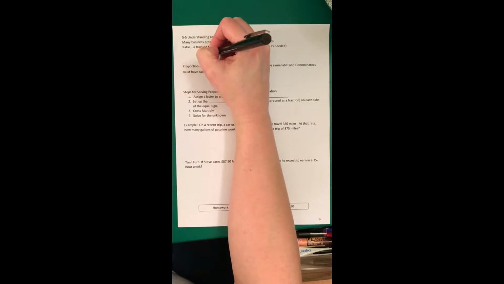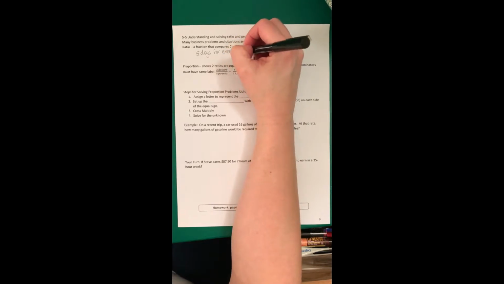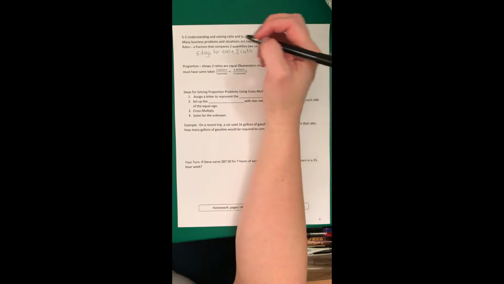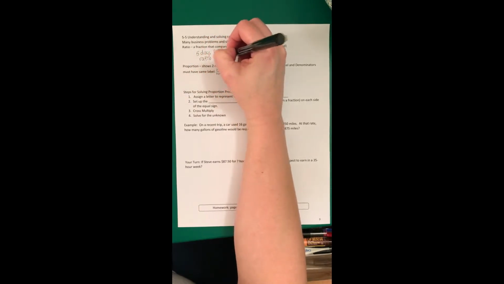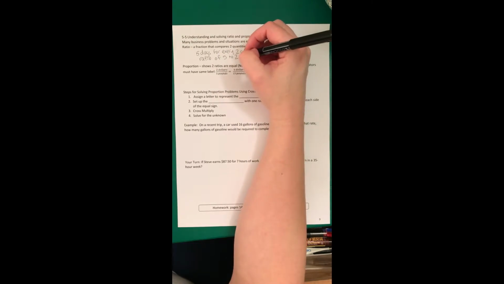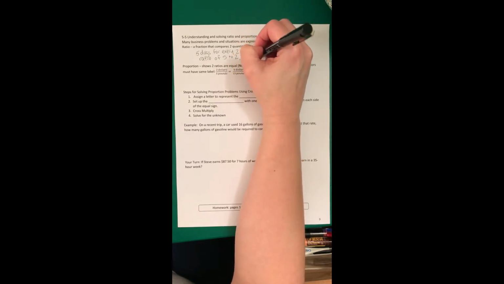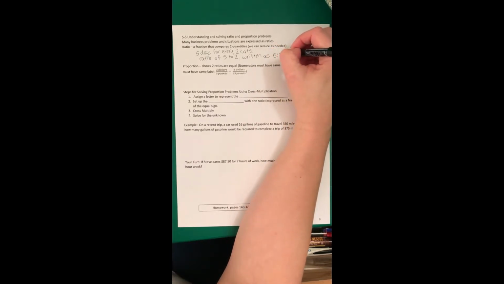5 dogs for every 2 cats. Okay? So that is a ratio of 5 to 2. You can write it as 5 to 2. So use a colon, and when you read that, you read it as 5 to 2.